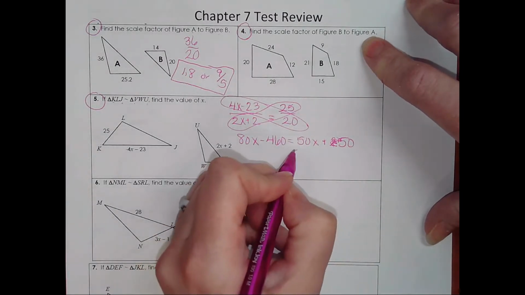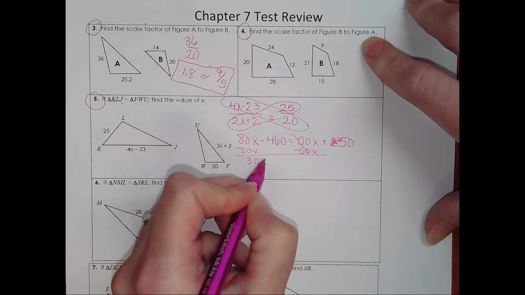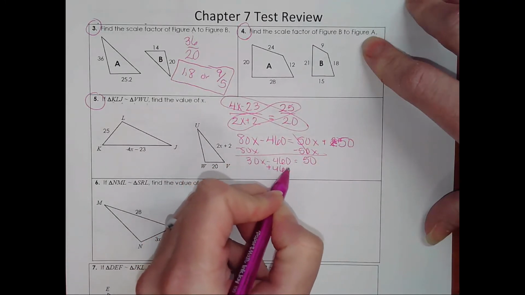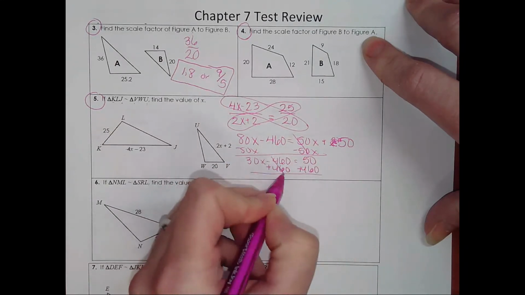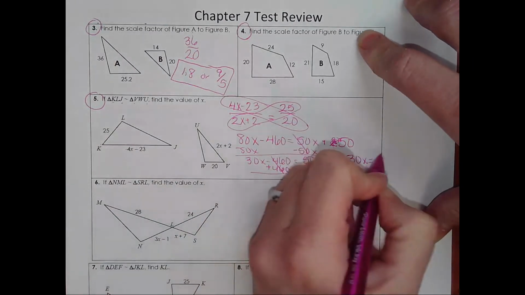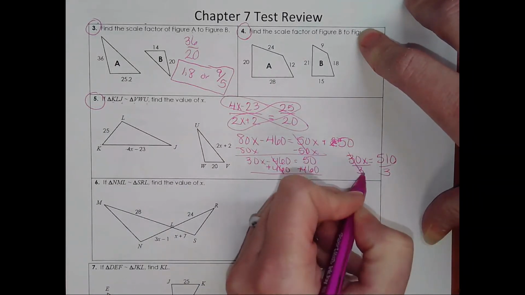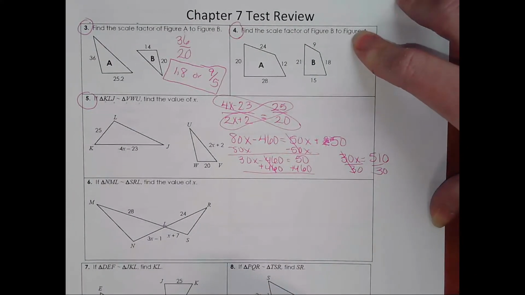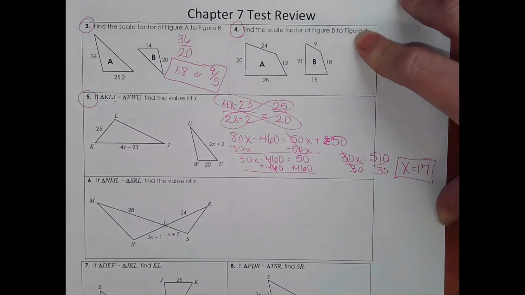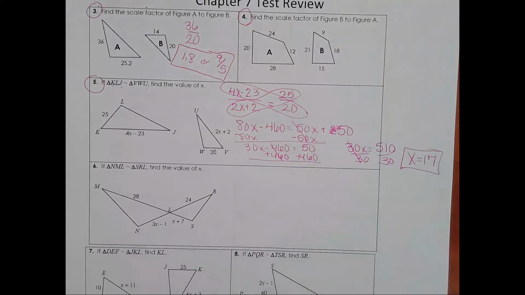To solve, I'm going to subtract 50x, and I get 30x minus 460 equals 50. Add 460. Now we're just doing simple algebra. 30x equals 50 plus 460, which is 510. Then divide both sides by 30. 510 divided by 30, and you get x equal to 17. It's the same idea for number 6, so just make sure you match up your sides and go from there.